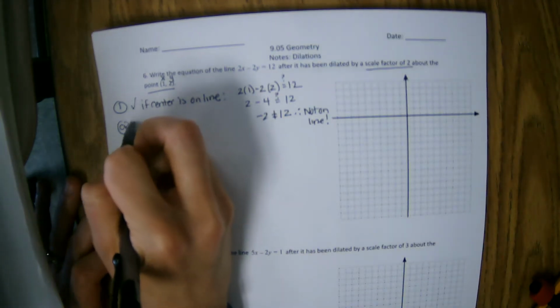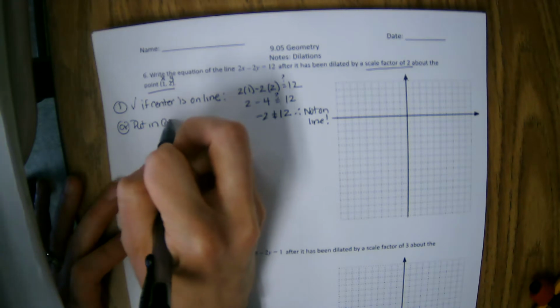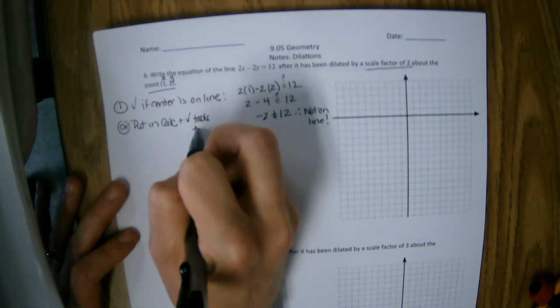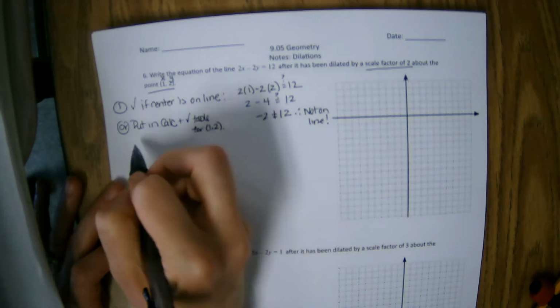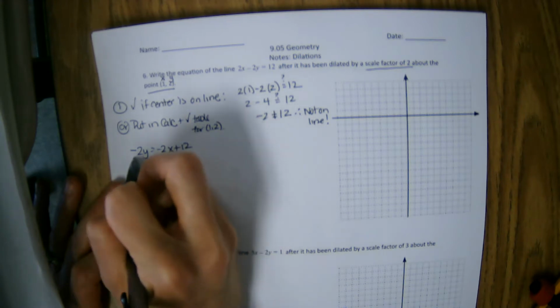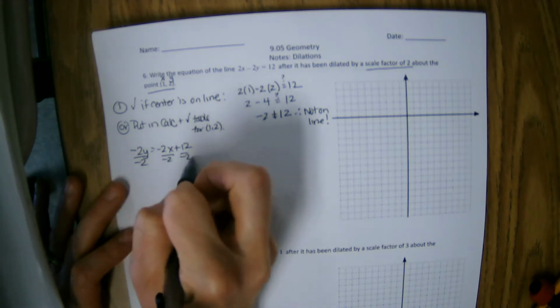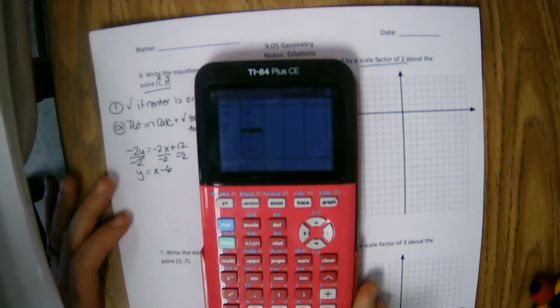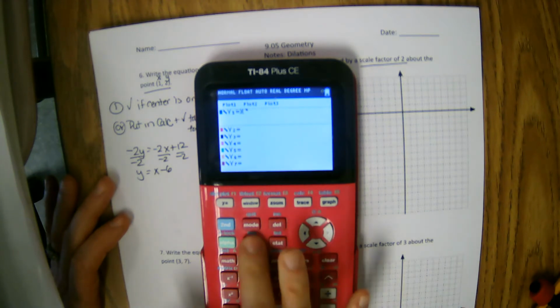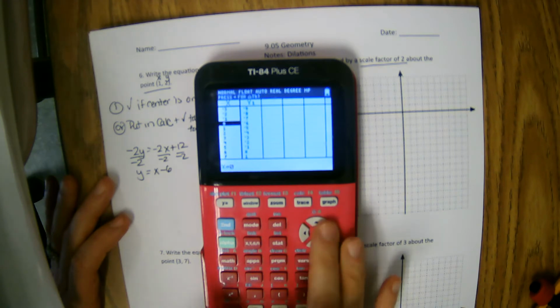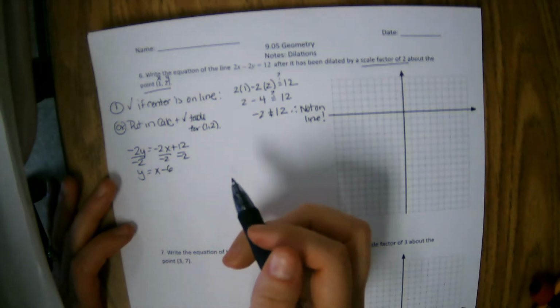Or you can put it in your calc, which means you do need to get it into y equals mx plus b form and check the table for the point 1, 2. So to do it that way, we would subtract over your 2x, divide everything by -2, leaving us with x minus 6. So then we would go to our calculator, type in x minus 6, go to your table, check at 0, and the point's at 0, -6. So that tells us it's not on the line.